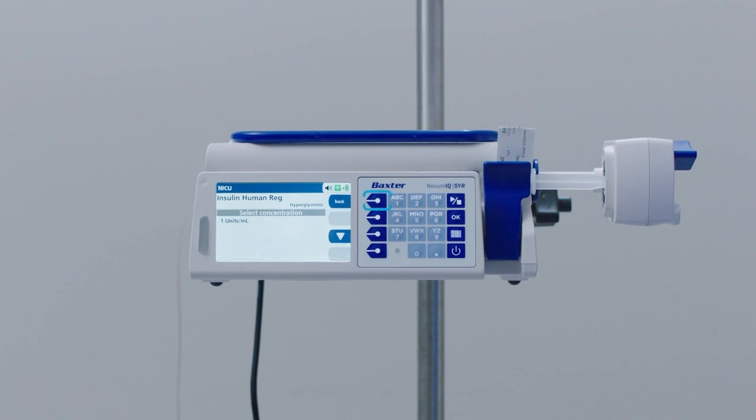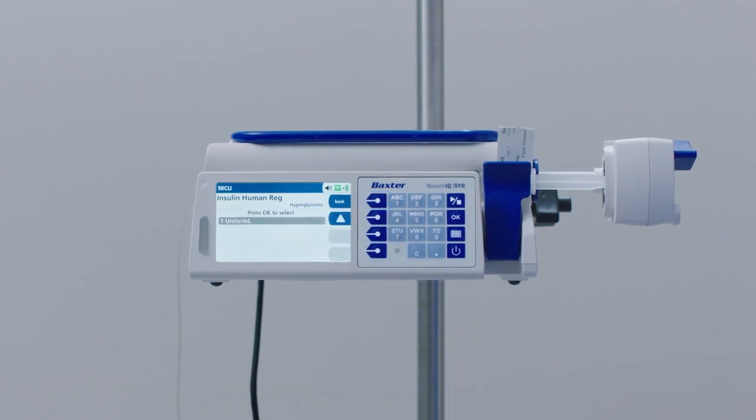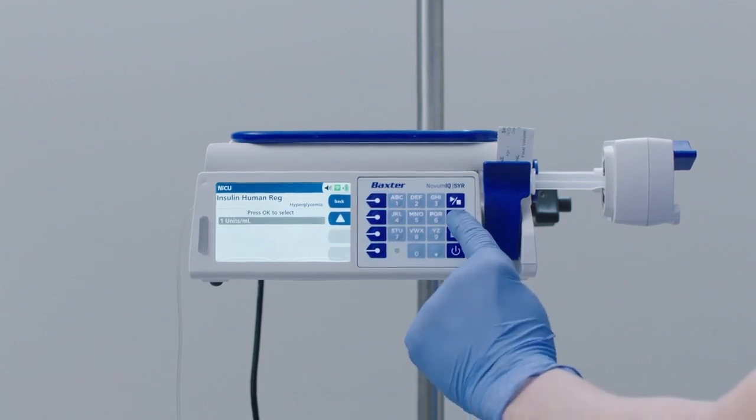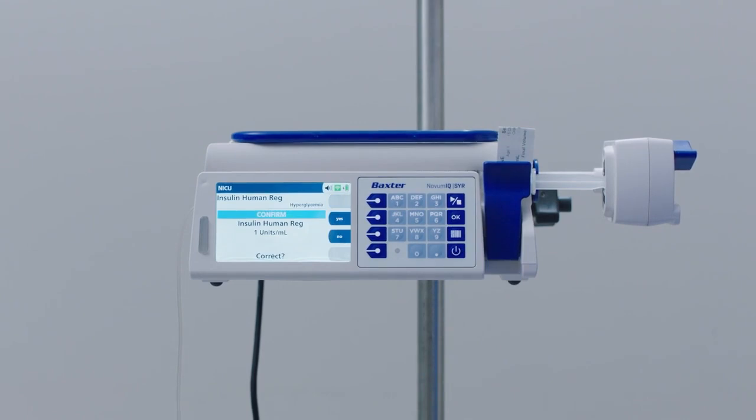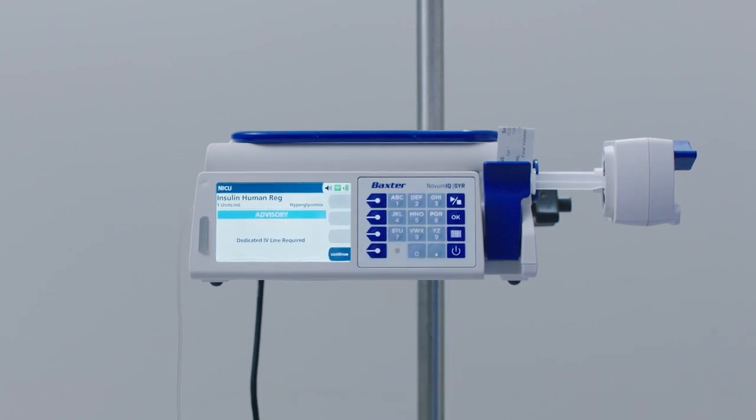Note: you may press the back soft key to return to the drug search screen. Select a concentration of 1 unit per milliliter and press OK. Press the Yes soft key to confirm the concentration. If the drug is configured to allow a loading dose, after entering the concentration, the loading dose prompt is displayed. Press the Yes soft key to program the loading dose.